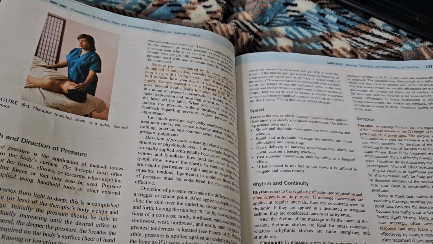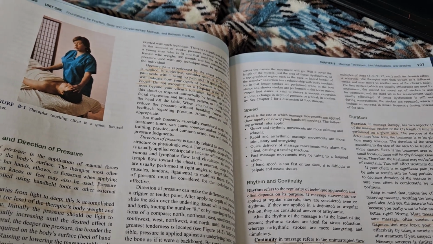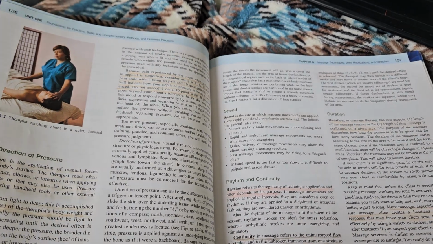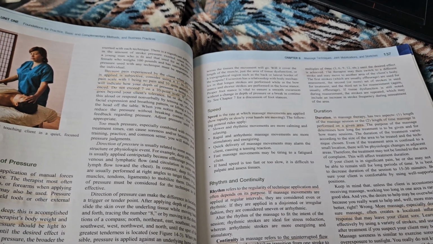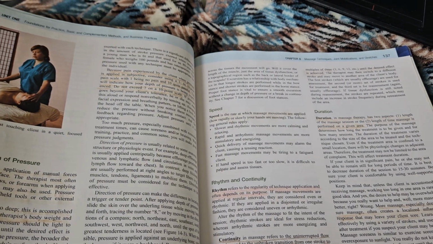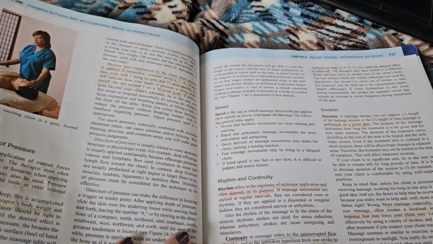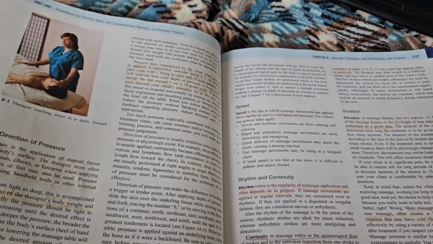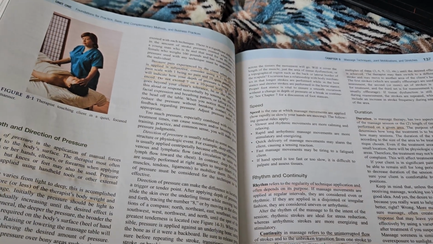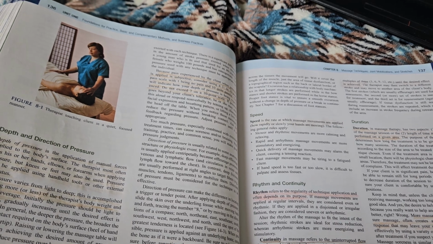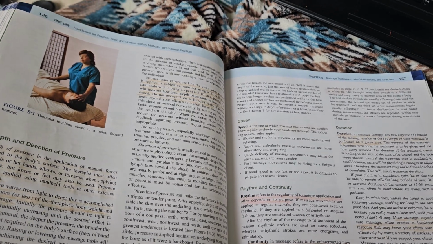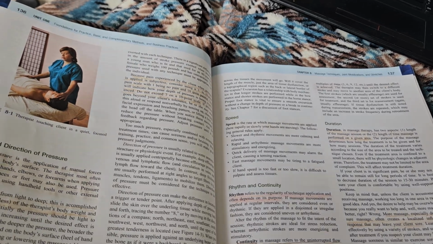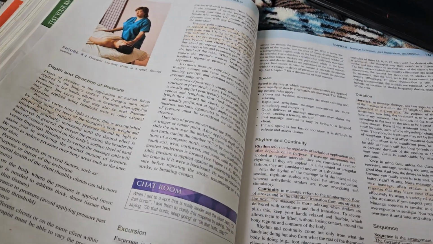If the client doesn't communicate that with you, I can't adjust the pressure if you don't make it crystal clear that you're in pain or experiencing discomfort if they're pressing on a knot too much. We're not mind readers, but no matter how many times I told people that, they expected me to automatically read their mind, and I couldn't.